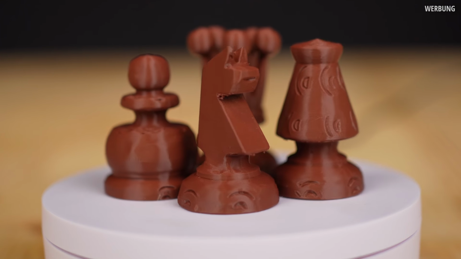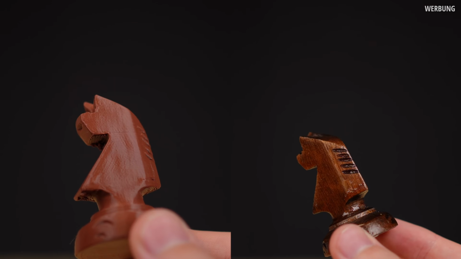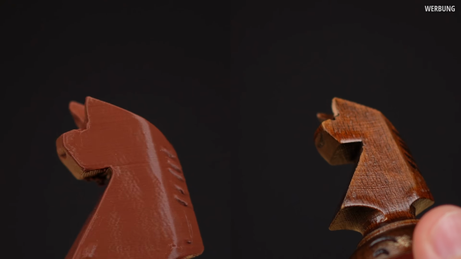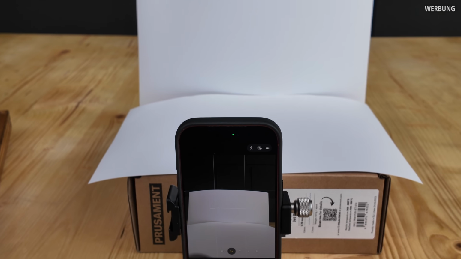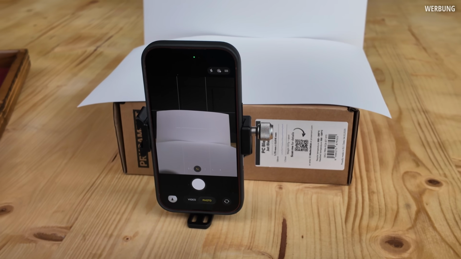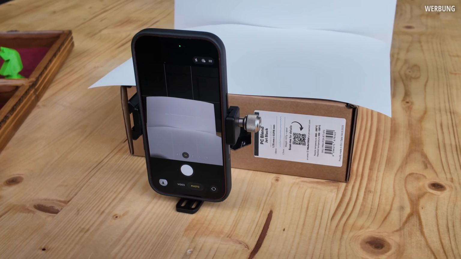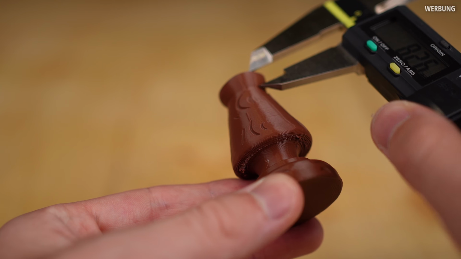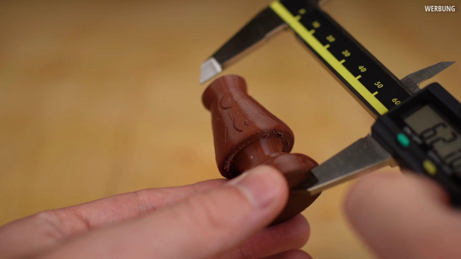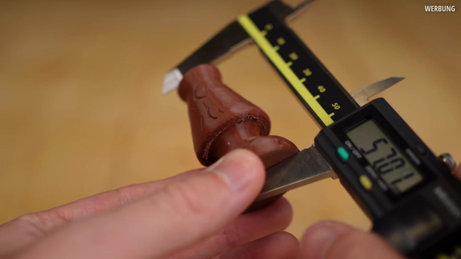The details are really good. The scale is right, and you can even see the small imperfections like the broken corners of the knight's head. Compared to a proper 3D scanner, this is dramatically cheaper and faster. Of course, it's not 100% dimensionally exact, but to replace a lost pawn or preserve the shape of an object, it's more than good enough.